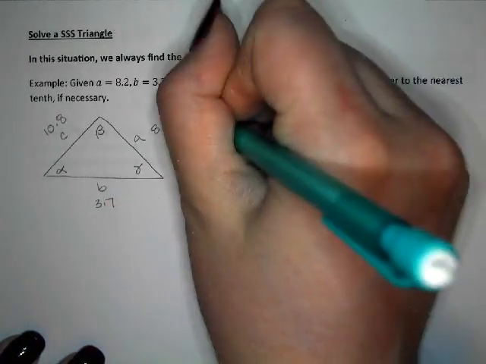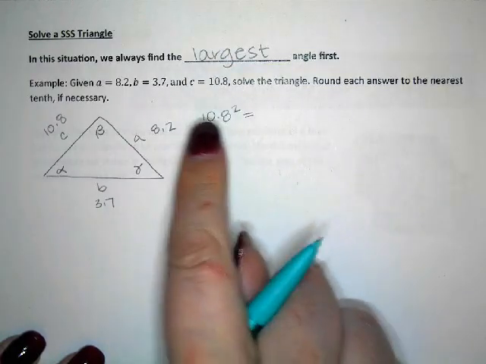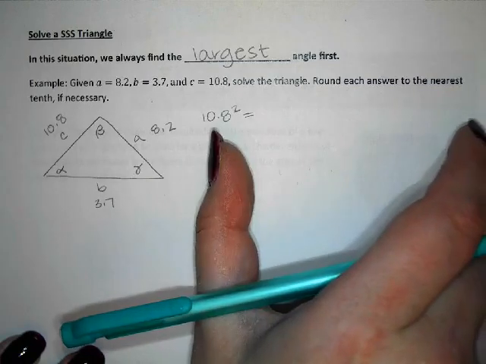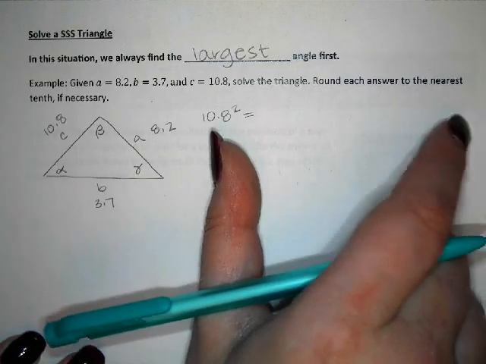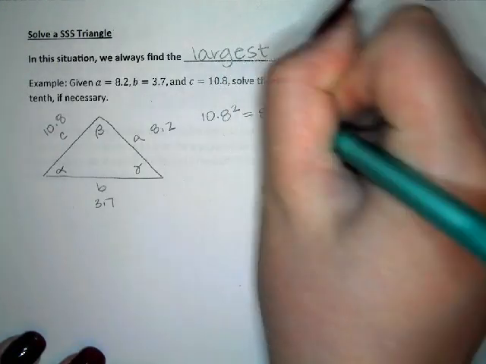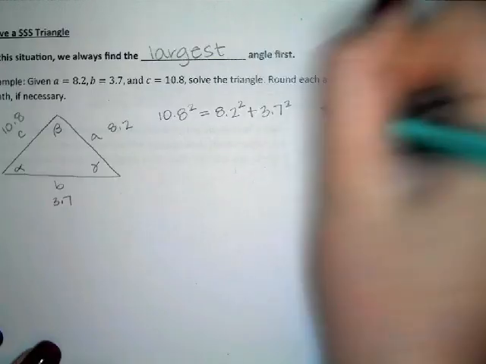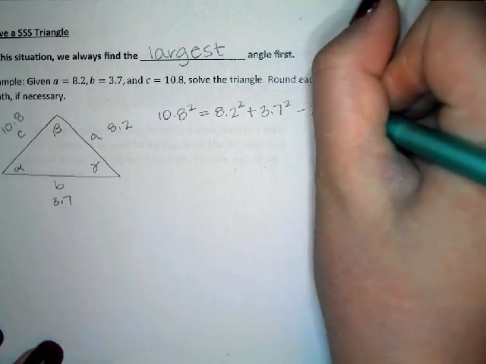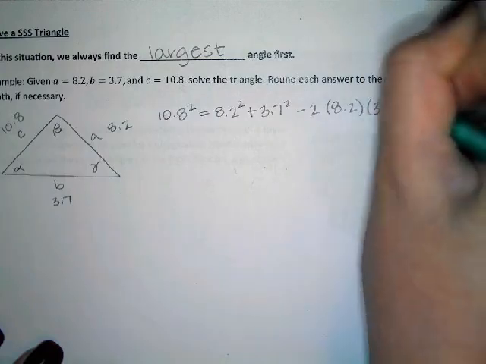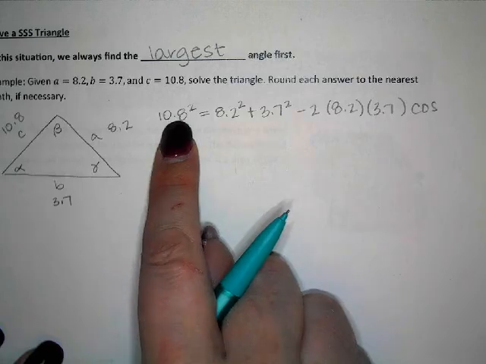So I'm going to say 10.8 squared equals, because I know that this side is almost isolated, that the outsides of the equation are the same. So it's side C and angle C. Equals, and then I'm going to add the other two sides, 8.2 squared plus 3.7 squared, and then minus 2 times the other two sides, 8.2 times 3.7, and then cos of the angle that corresponds to this side, so cos gamma.